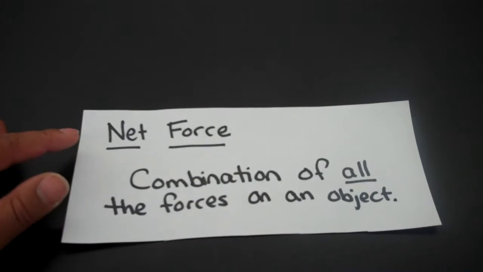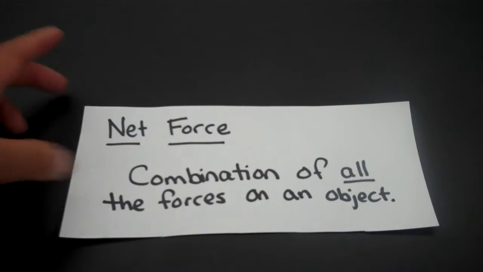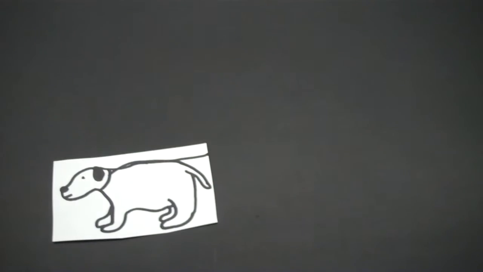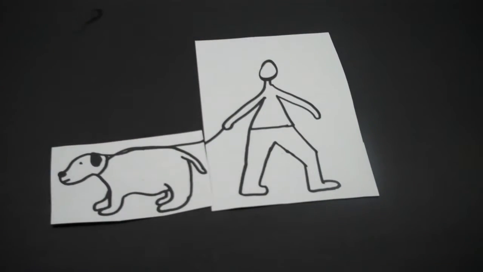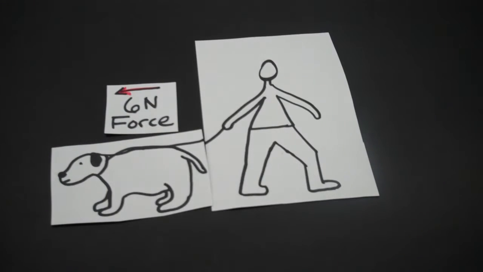Forces can also be combined. The combination of all the forces on an object is called a net force. Let's look at an example of a net force. Let's say there's a dog, and the dog is being pulled on a leash by the owner. The dog would like to go to the left, and he is pulling with a 6 Newton force.